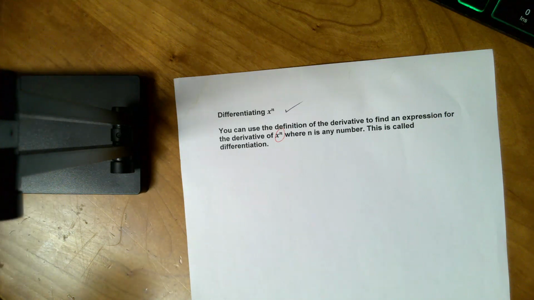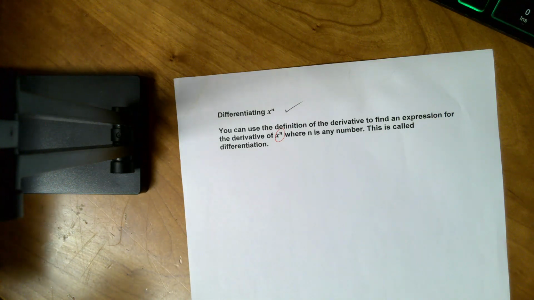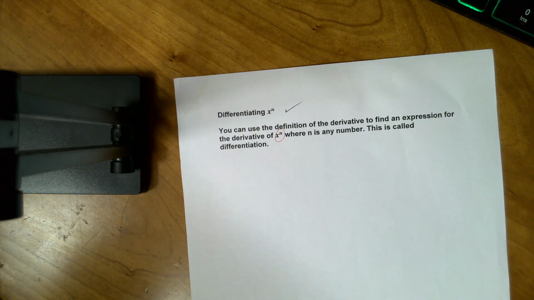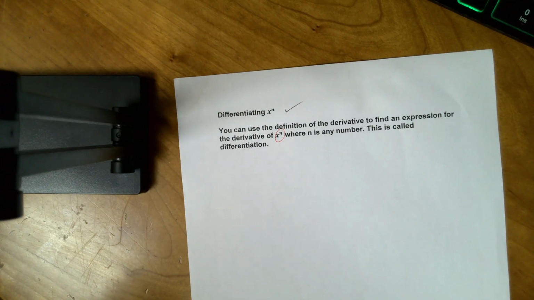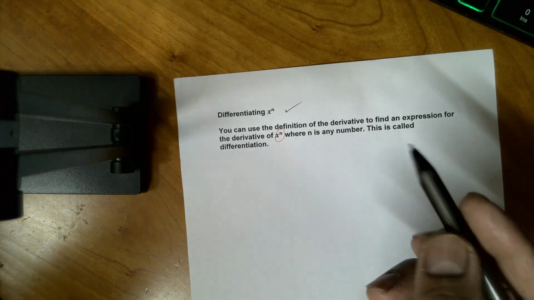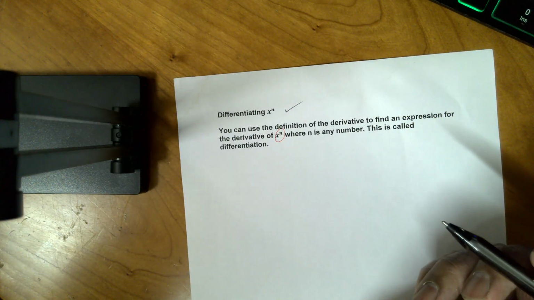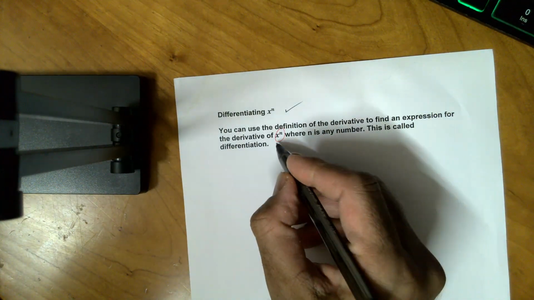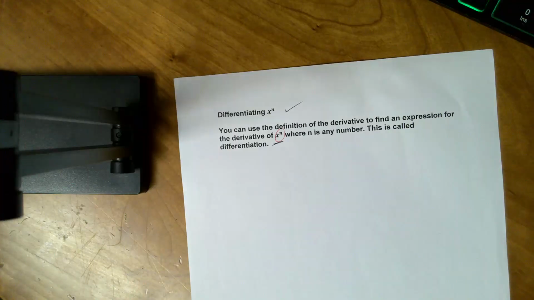In my last two videos, I've been explaining about differentiation, different methods. However, in this one, we'll go with a few more where you have to find the expression for the derivative of x to the power n.